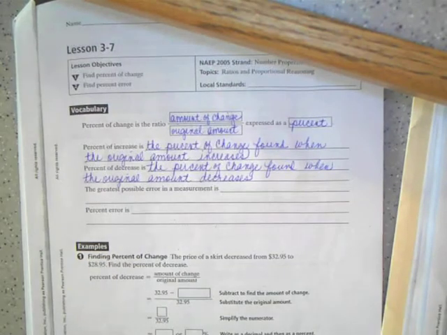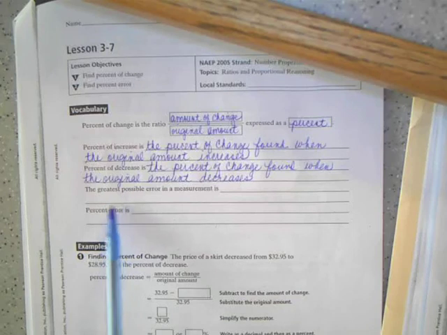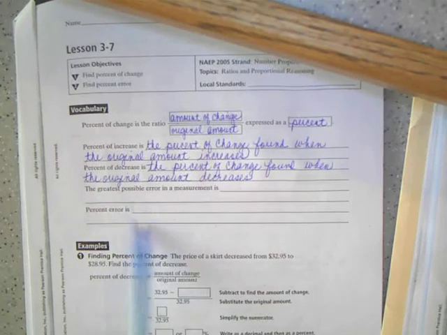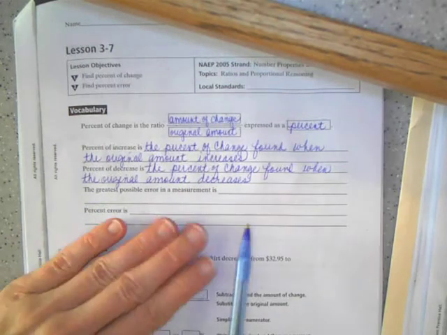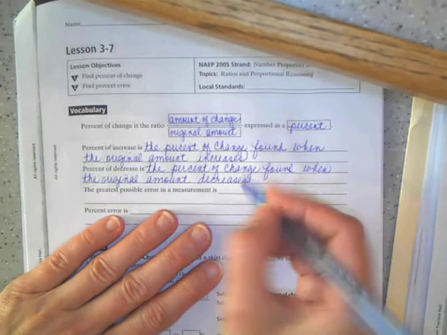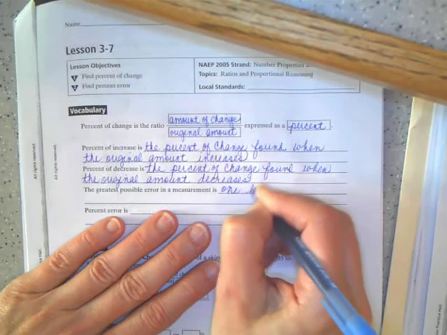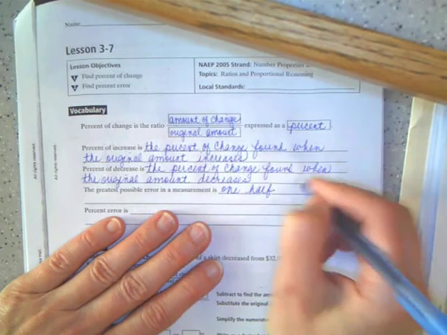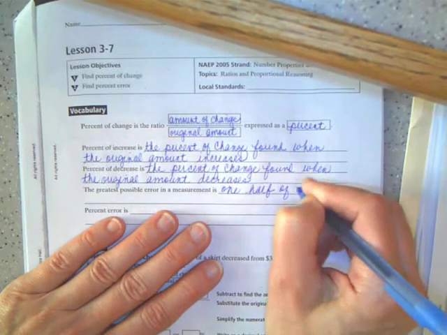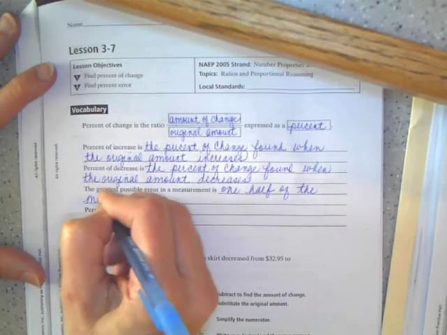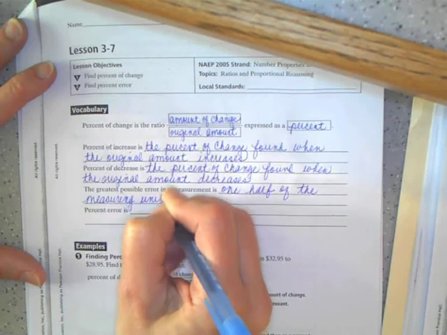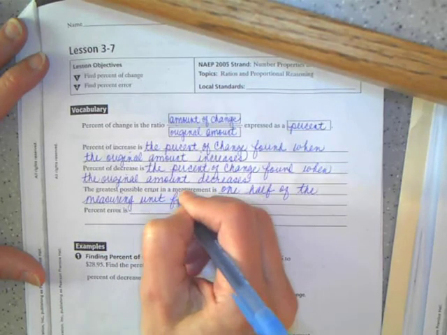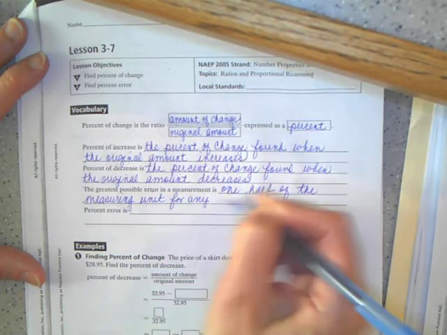All right. Now, when we get into measurement, we also talk about some percentages, and that's included in that computation is going to be the greatest possible error. The greatest possible error in a measurement is 1/2 of the measuring unit for any measurement.